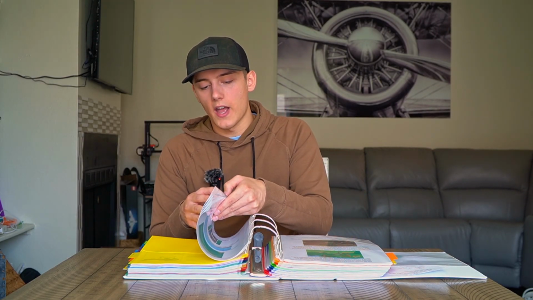We've got emergency approach to land. We've got best glide speed in here. We've got engine failure after takeoff. All really good stuff to have in here.